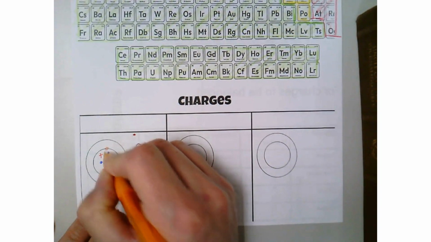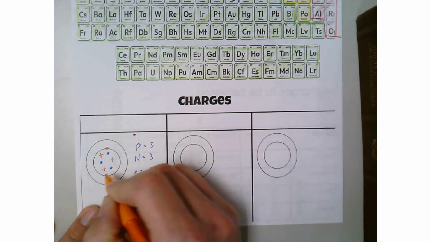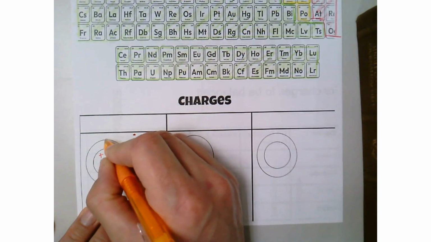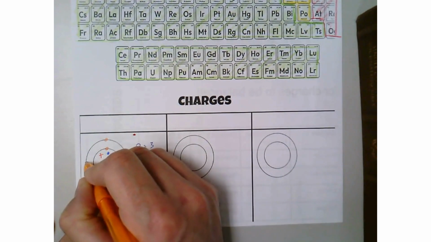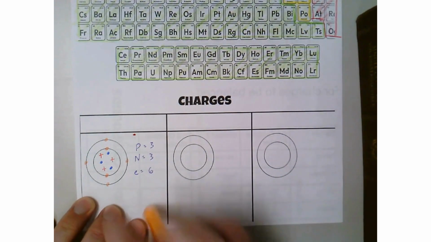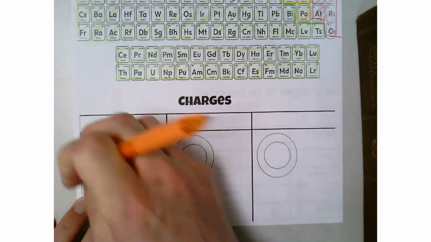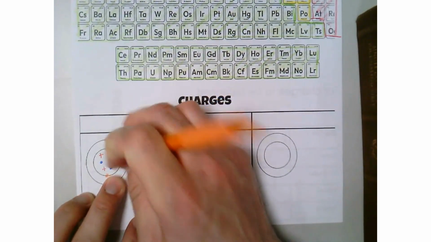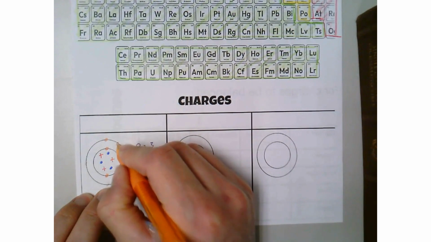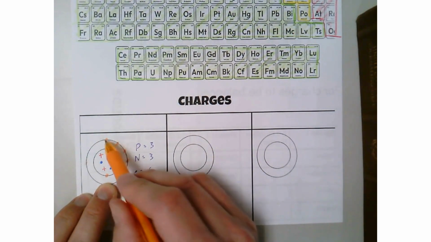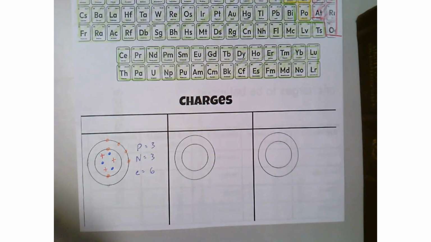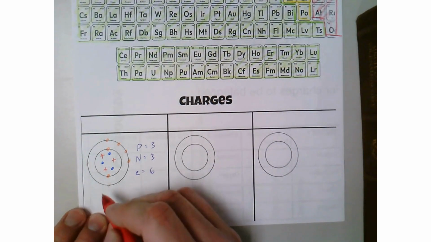The first ring gets 2, and that ring is full. And then 3, 4, 5, 6. And I like drawing them even like that. If you would prefer, you can draw them out right here if you want, if that's easier for you to count, that's fine too. But 1, 2, 3, 4, 5, 6. There's 6 electrons. So that's the Bohr model of the atom.